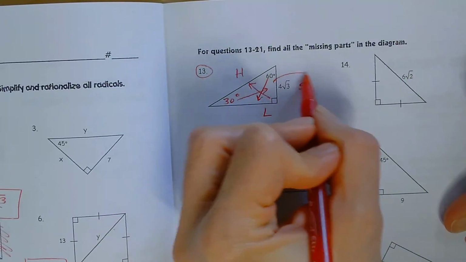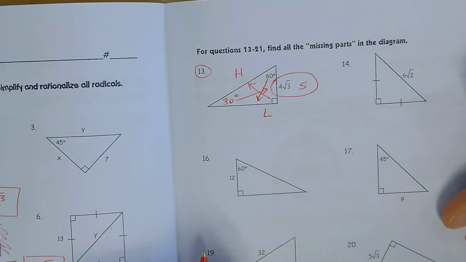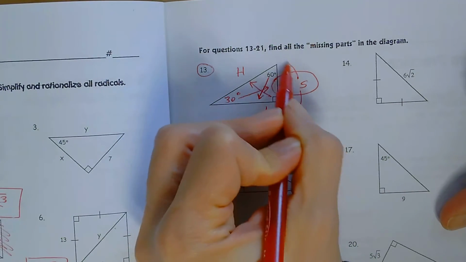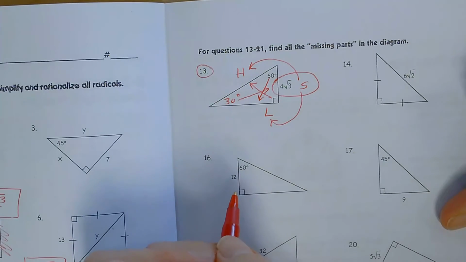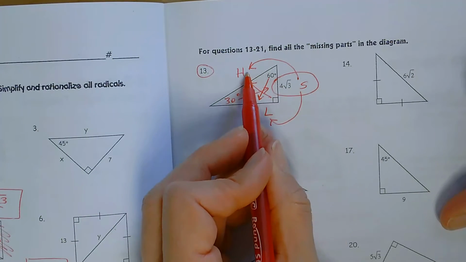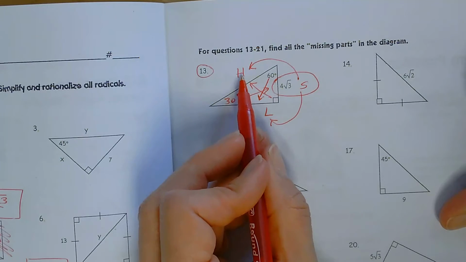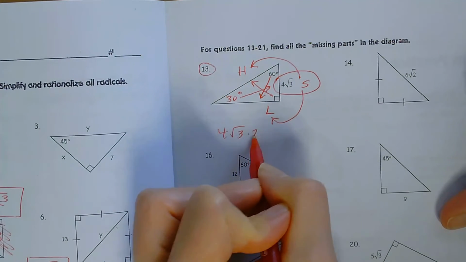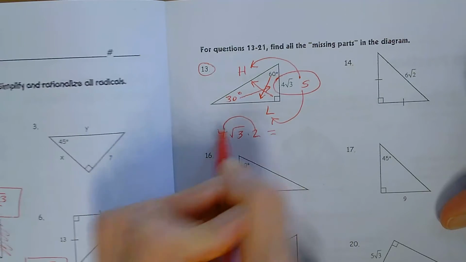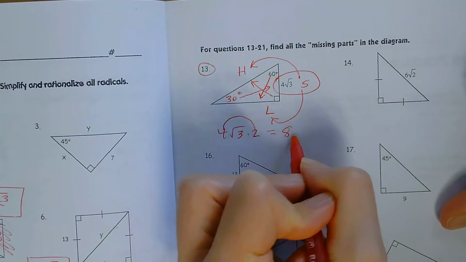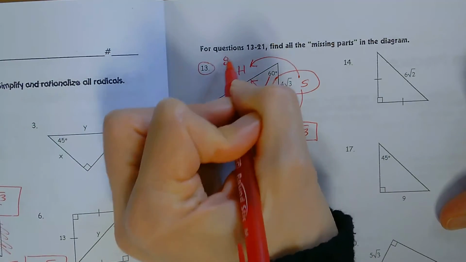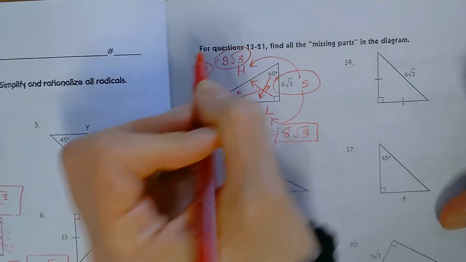All right, I want to get to the short. Well, they gave us the short, which is good news because now we can go from the short to the long, and we can go from the short to the hypotenuse individually. So let's just go short to hypotenuse. So the number on the hypotenuse is always 2. So we need to take 4 radical 3 and times by 2. So again, you just take the 4 times the 2 and you keep the radical 3 like a variable in the back. So the hypotenuse would be 8 radical 3.